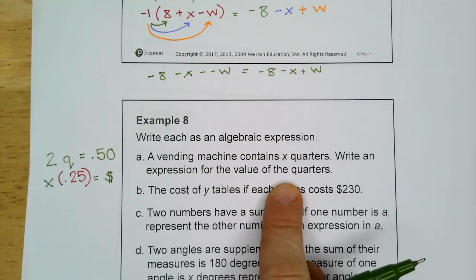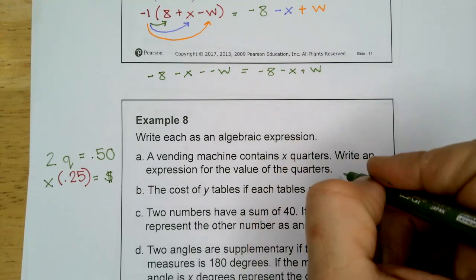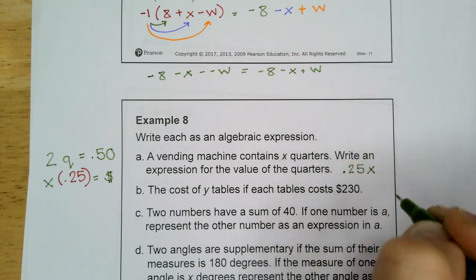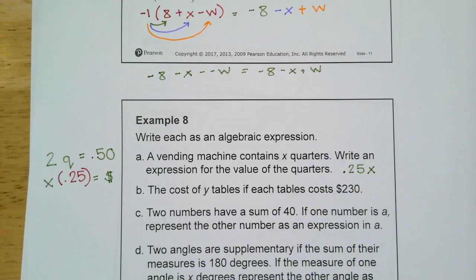What is the value of the quarters? The value of the quarters is 0.25. 0.25 times x, or just 0.25x, okay? So I know if it's 1/4, it's going to be 25 cents. If it's 2/4, it's going to be 50 cents. Why? Because I'm multiplying the number of quarters by 25 cents, because 0.25 is the value of a quarter.